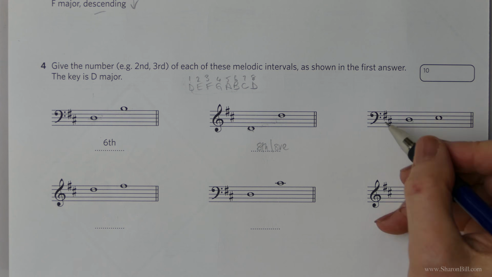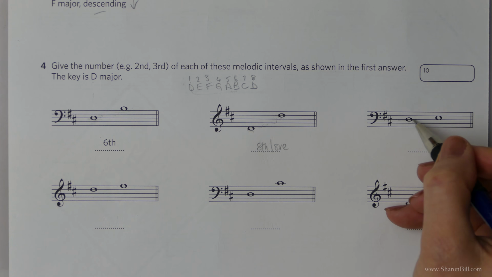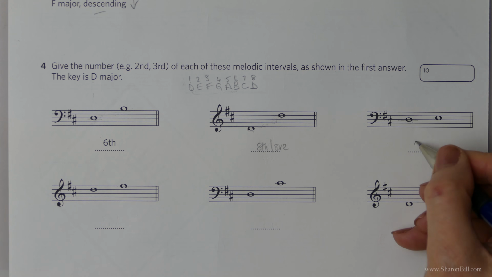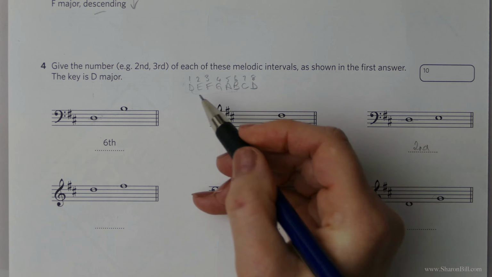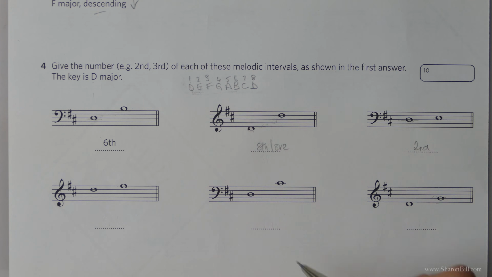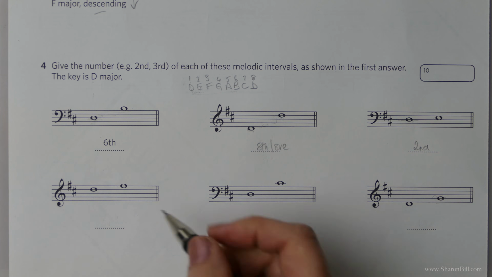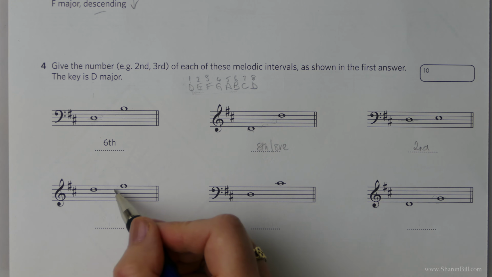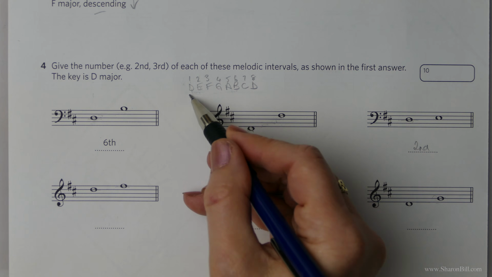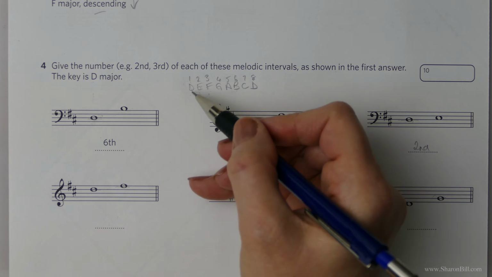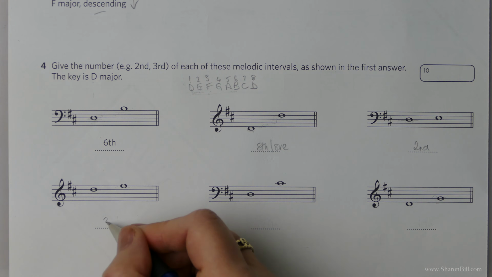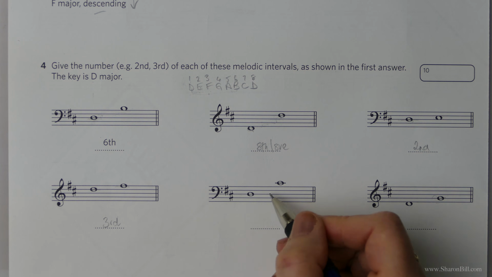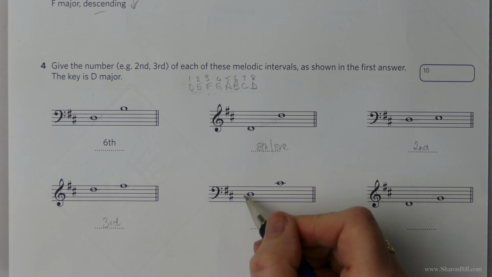So let's continue now. We're in the bass clef, counting from D here. 1, 2. Next door notes are a second, and we can see that from D to E is a second. Back into the treble clef we go. So we have a D, 1, 2, 3, D, E, F. Of course it's F sharp, but your key signature deals with that, and so we can see that that is a third.